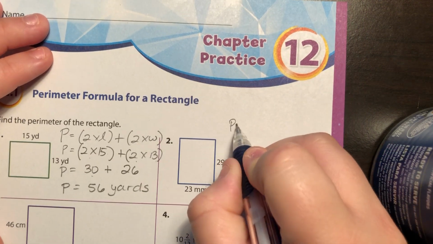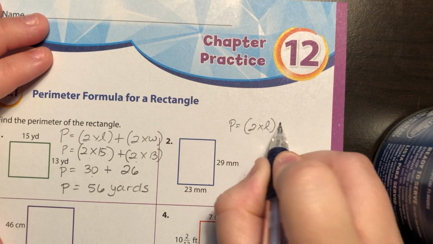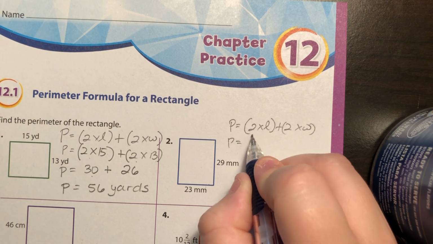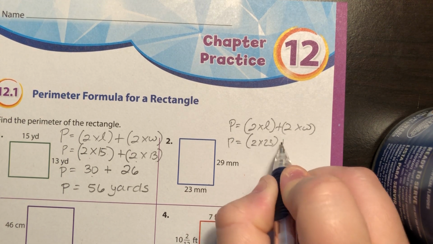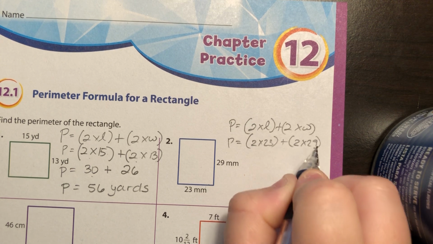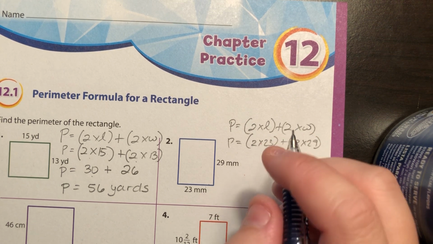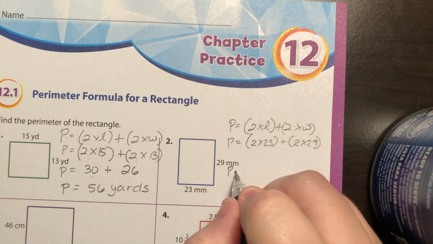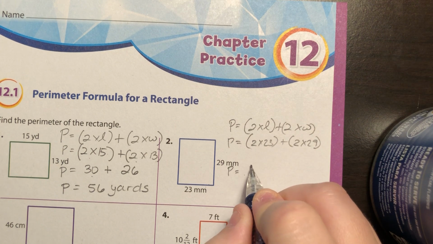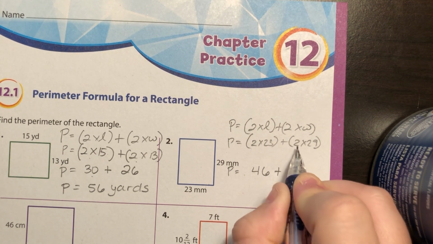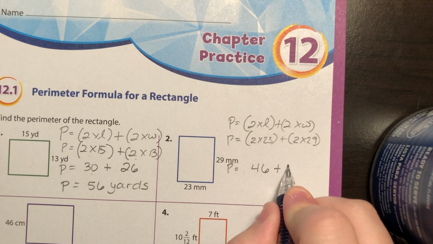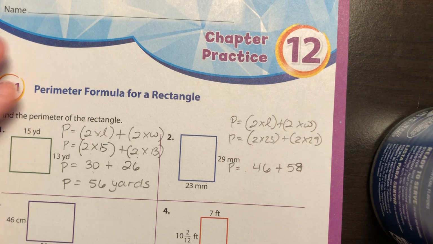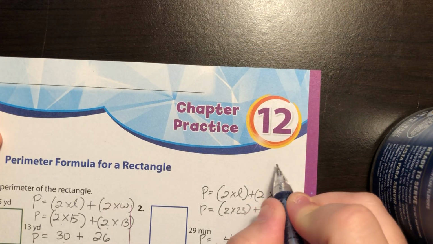Perimeter here. 2 times the length plus 2 times the width. So that would be 2 times 23 plus 2 times 29. Sorry about that, everybody. Lots of allergies this morning. 2 times 23, that's 46. Plus 2 times 29, that's 58. And now 46 plus 58, so I'm going to do that over here.